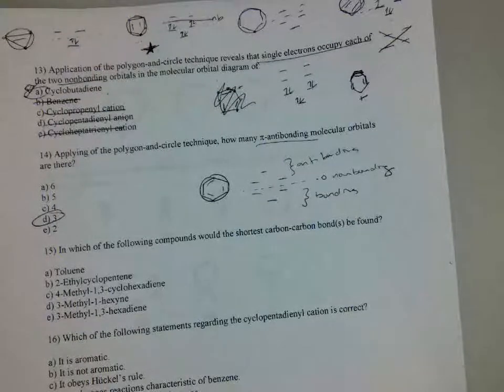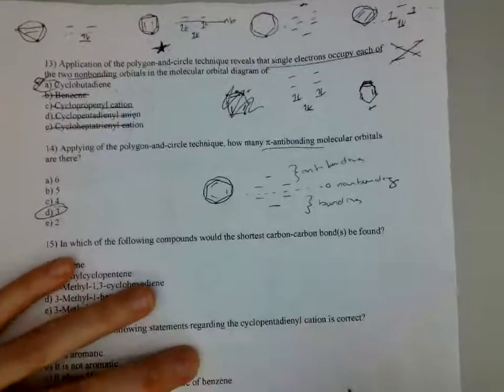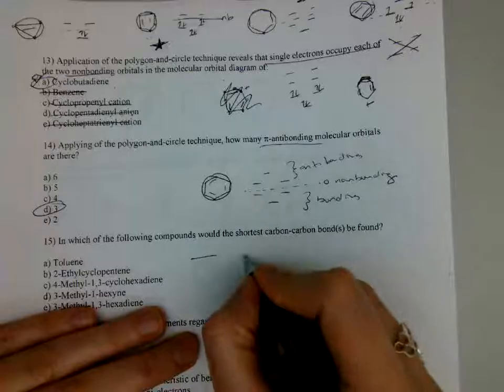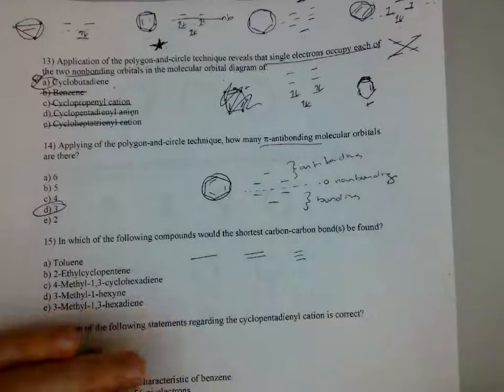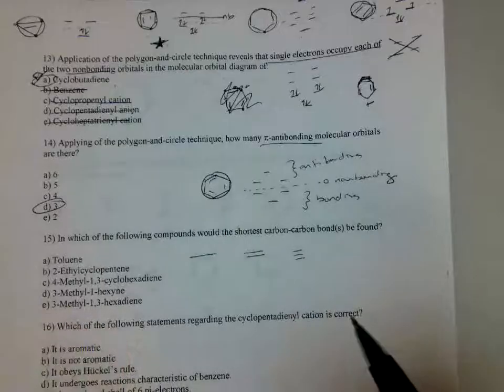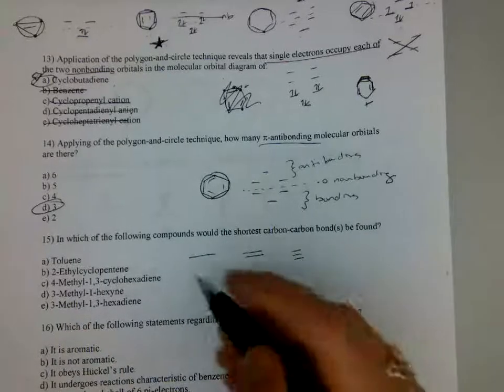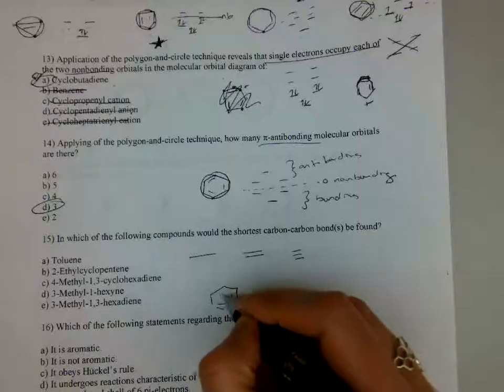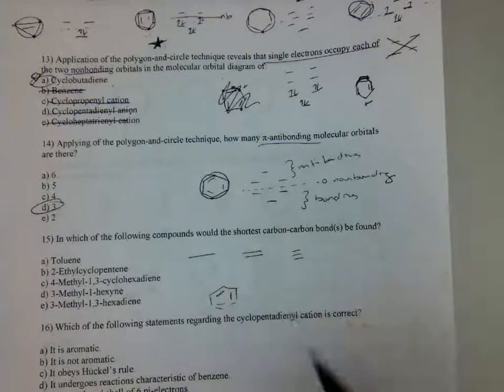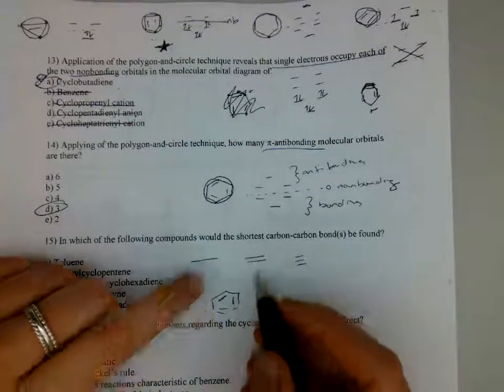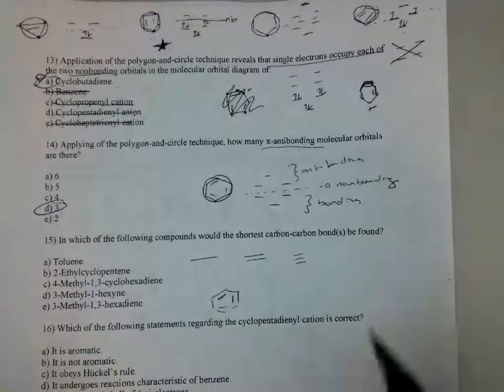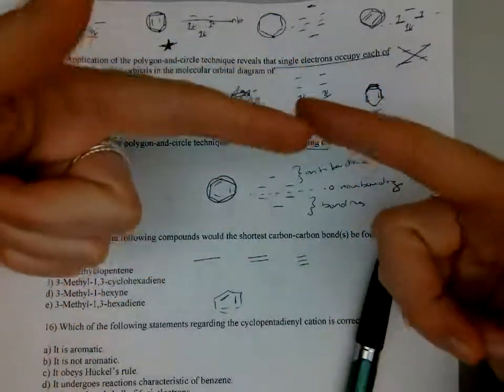Okay, in which of the following compounds would the shortest carbon-carbon bond be found? So this is actually way back into Gen Chem, but a single bond is longer than a double bond is longer than a triple bond. So shortest bonds are usually triple bonds. If you're in resonance like benzene, these actually fall somewhere between 1 and 2 because they're in resonance. So all of them are the average of the 2 bond lengths. And the reason it's shorter is I think of it like if you have 1 bond, 2 bonder things getting closer, 3 bonder things getting even closer.